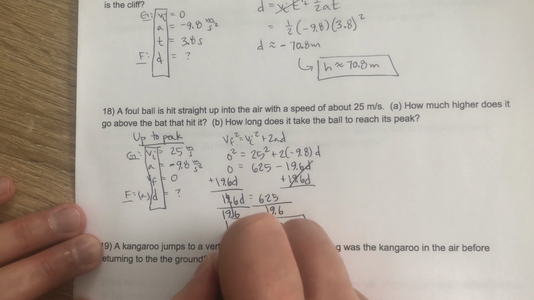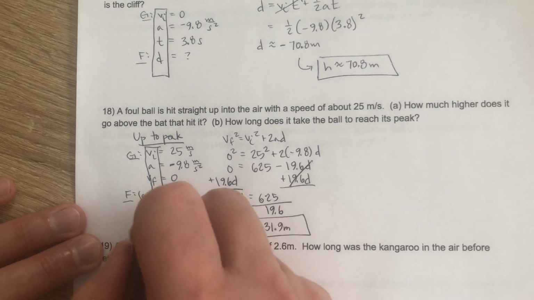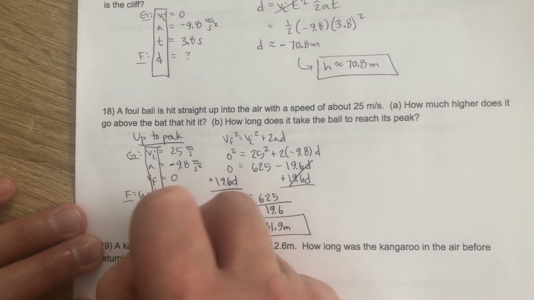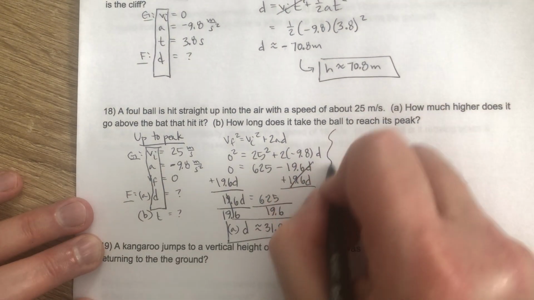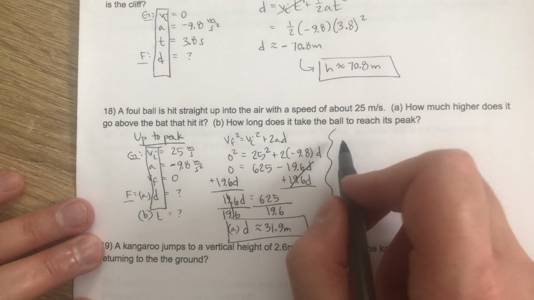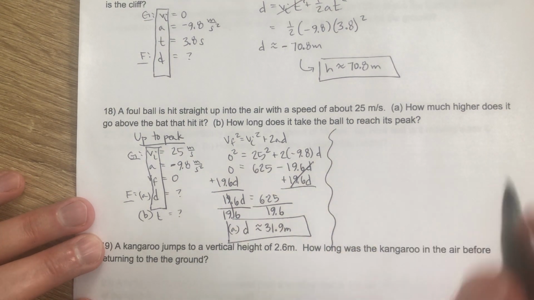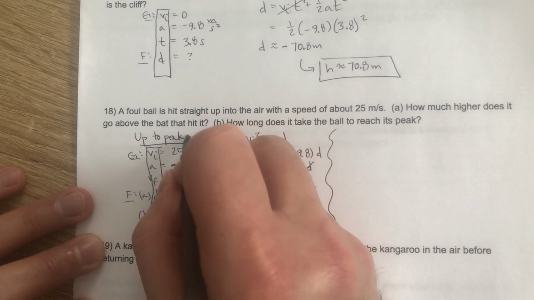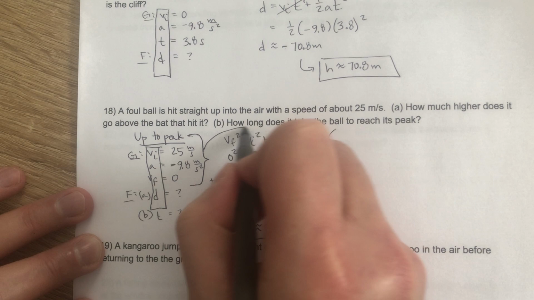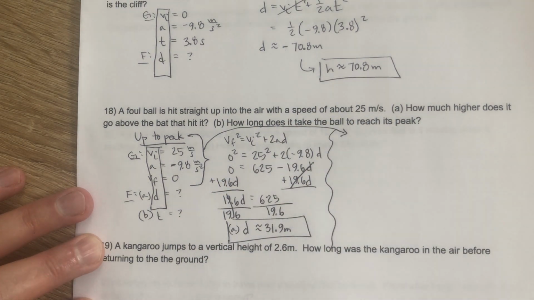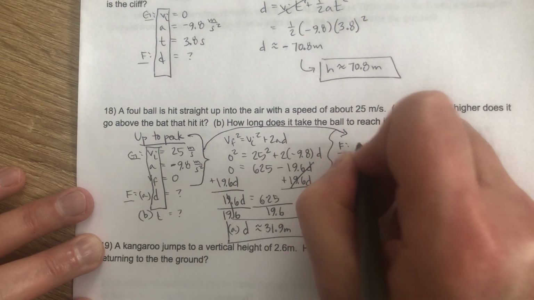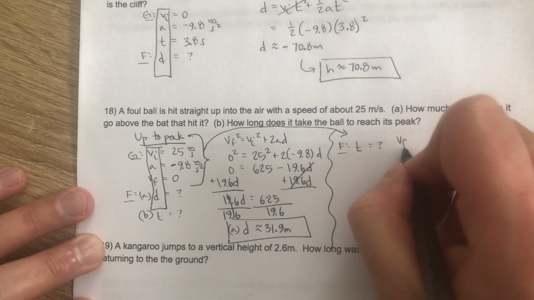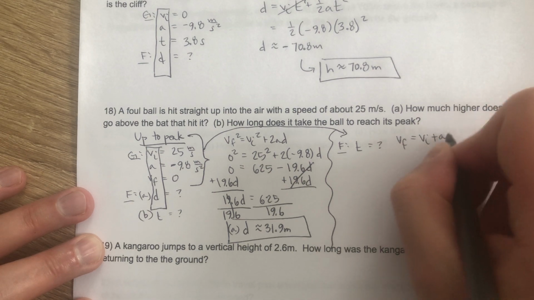So that's part A. And then in part B, how long does it take the ball to reach its peak? So that's time. Rather than rewrite all the same given information, we can just draw a little bracket to show all this information and that we're continuing with it over here. And we're trying to find, in this case, time. This combination of variables, we can tie together with vf equals vi plus at.